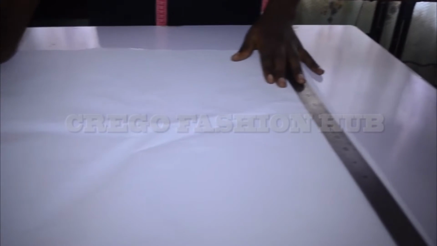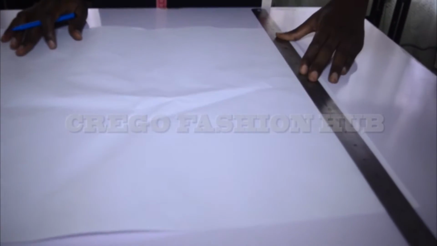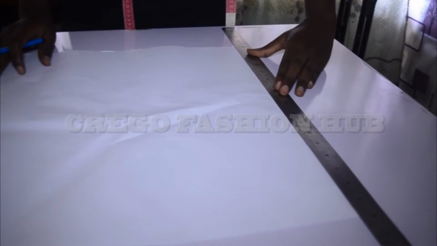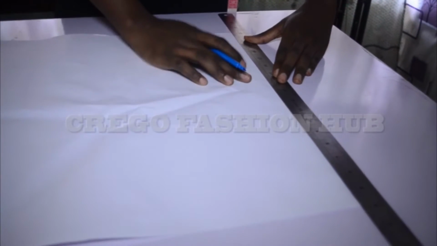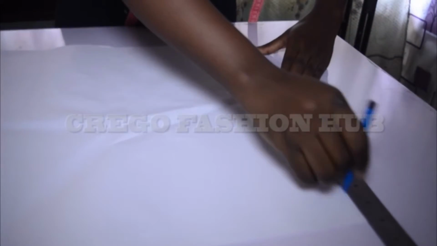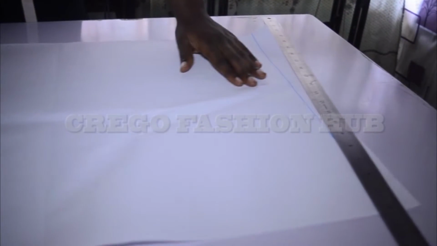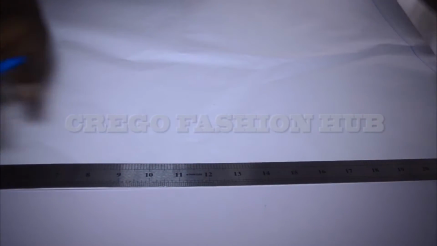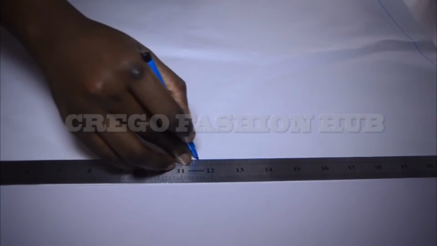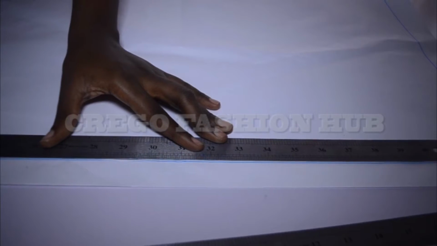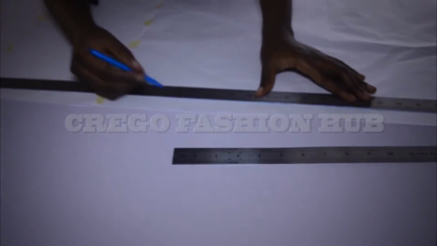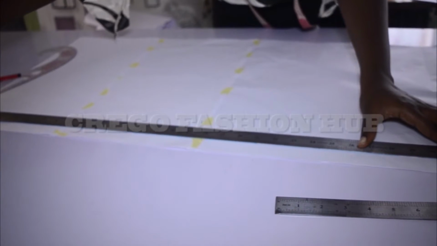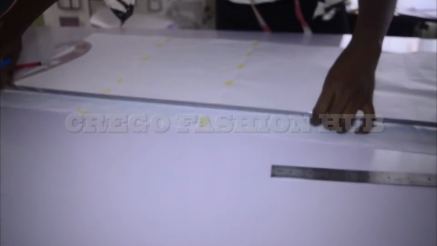Now we are on the table to draft out the pants pattern. The first thing I want us to notice is our borderline. We need to make our borderline here, and also this side, we need to make the borderline here, straight down. That is why our long ruler is important for us to use. Okay, so that is that.